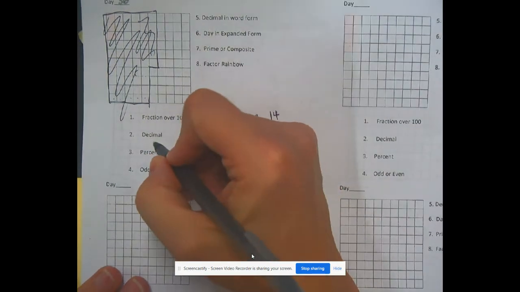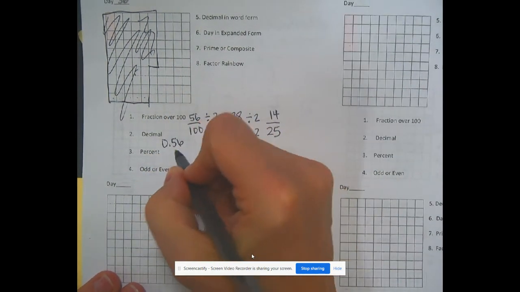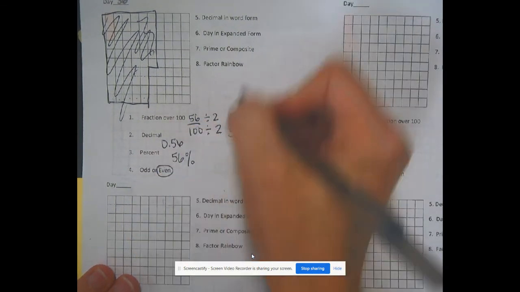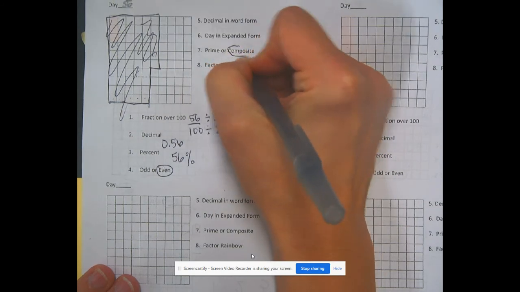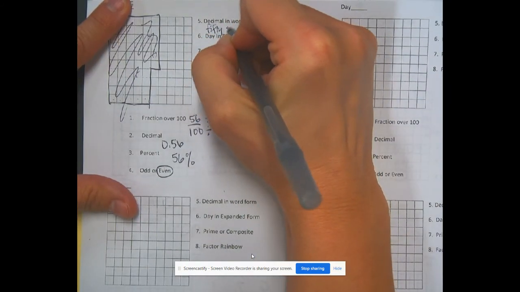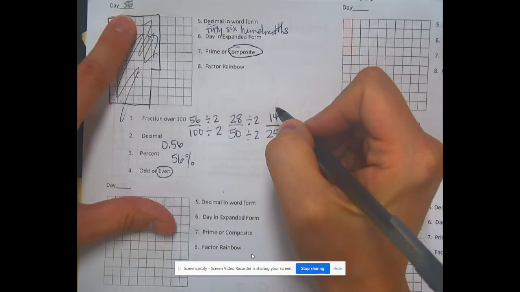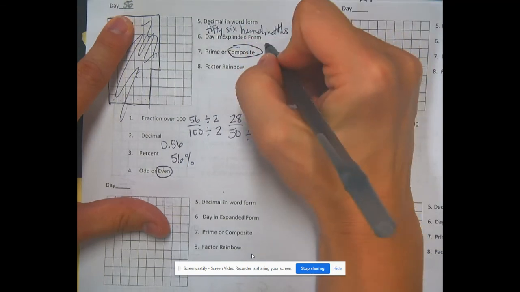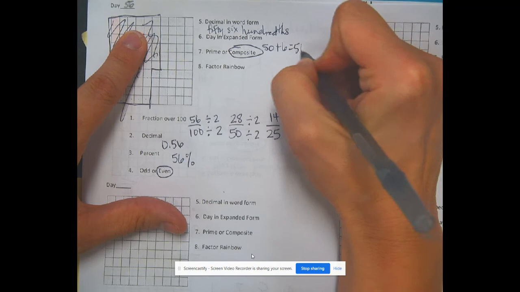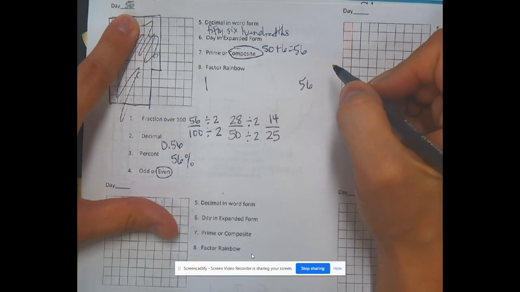Okay, decimal. Good, percent. Odd or even, so I can automatically circle. Decimal in word form. Good. Day in expanded form, what's the value of the 5? What's the value of the 6? Equals? Good. Okay, factors, 1 and 56, 2.